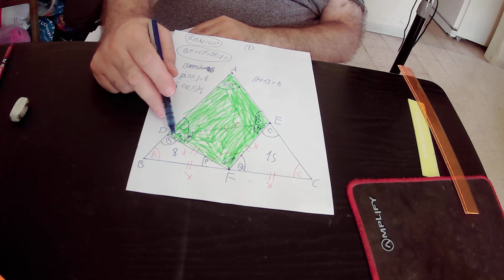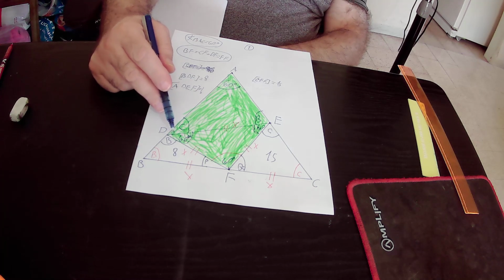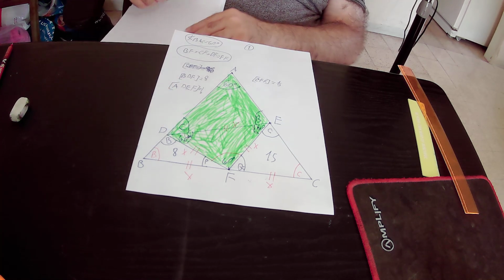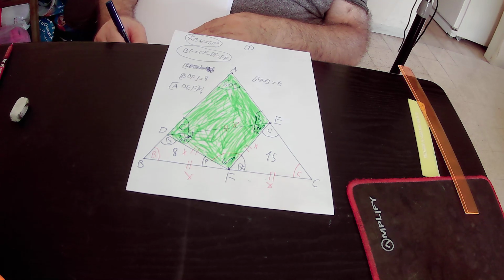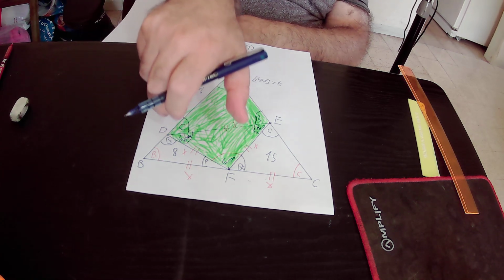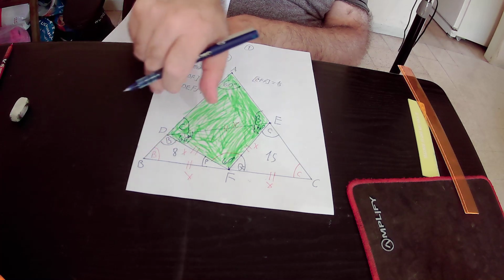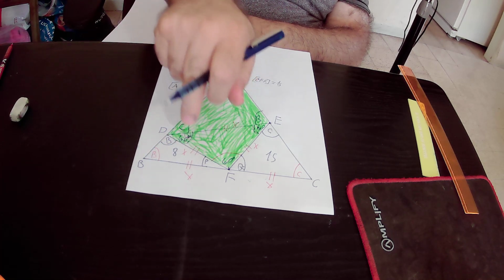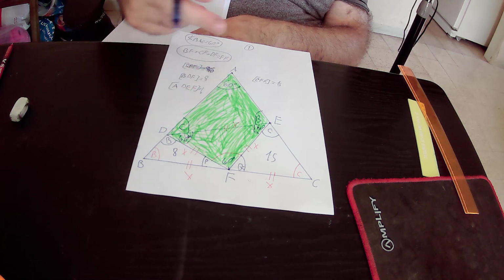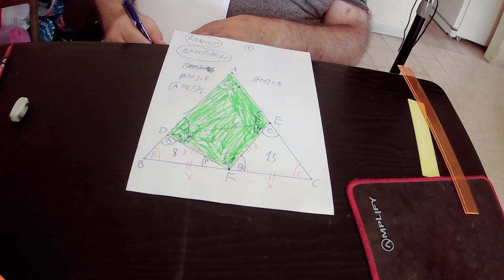So actually the area of this triangle, according to the formula that I presented to you, is DF times BF, where DF is x and BF is also x, so DF times BF is x times x, that is x squared, times sine P over 2.